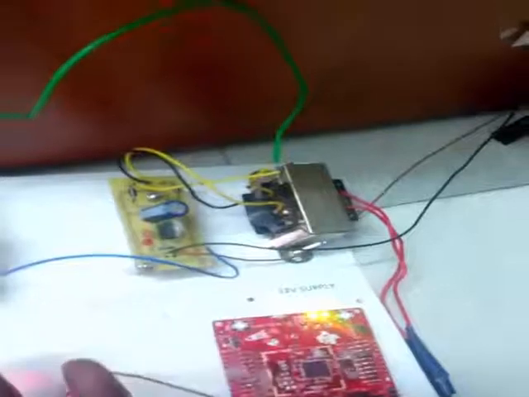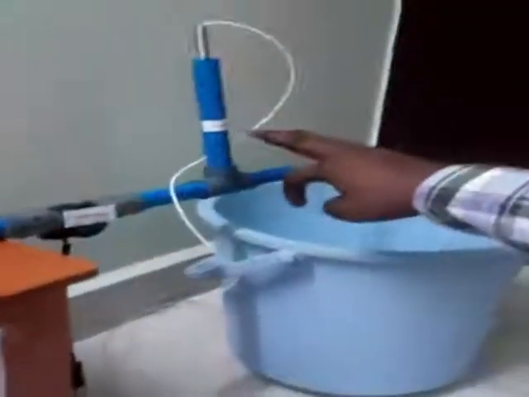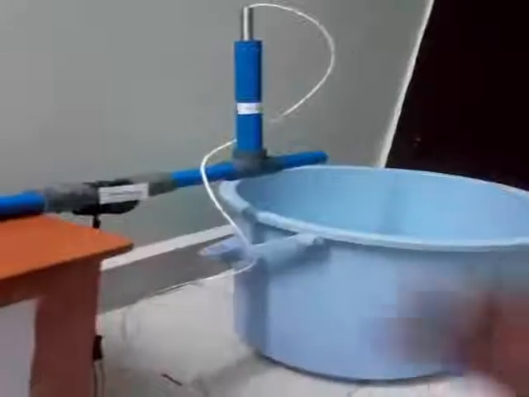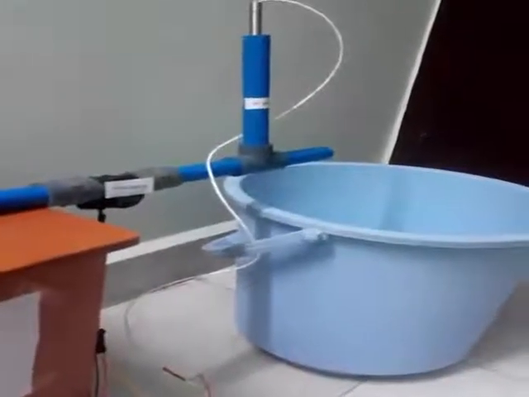And these are the small peripherals, like 12 volt supply, 5 volt for connecting to the relay, and this is the 12 volt relay board. And this is the solenoid valve, and this is the flow sensor, and this is the PT100. So using these devices we will show how it works.